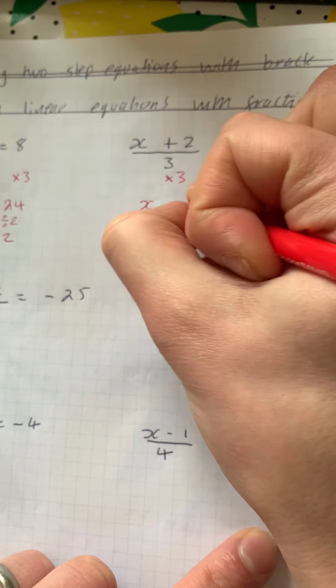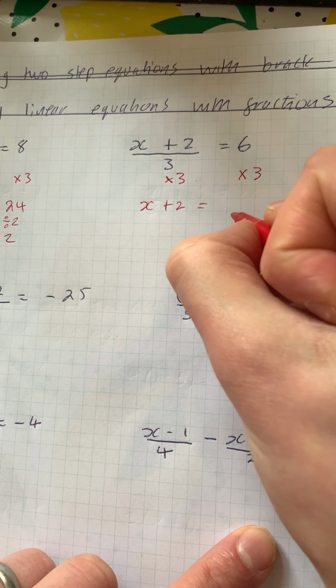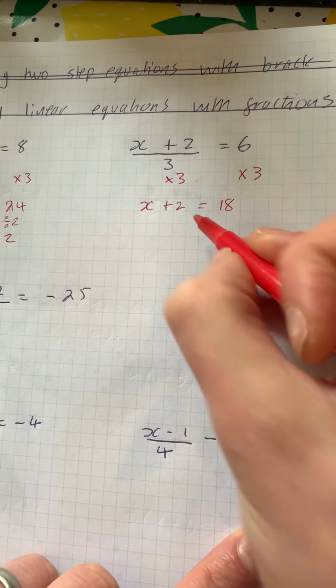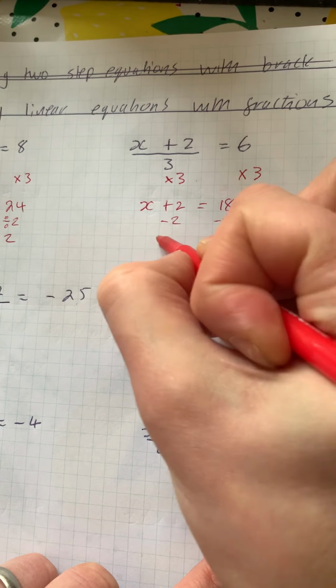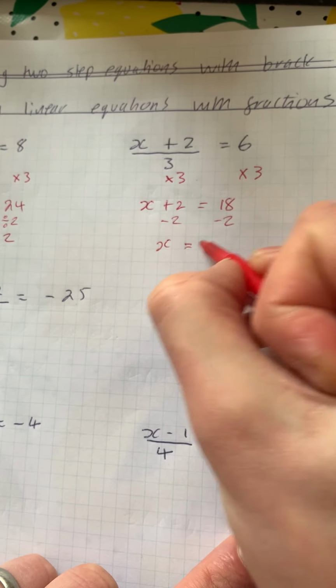So we've got x plus 2 is equal to 18. We can then take away 2. So we know that x is equal to 16.